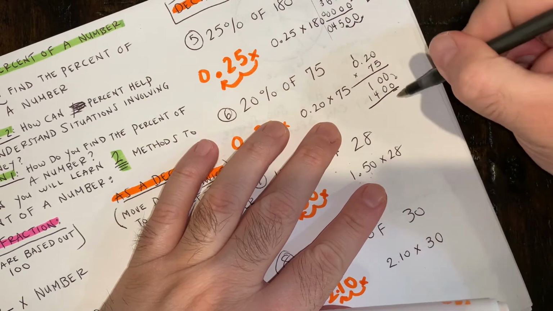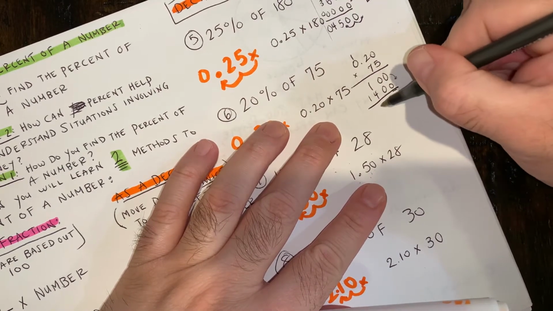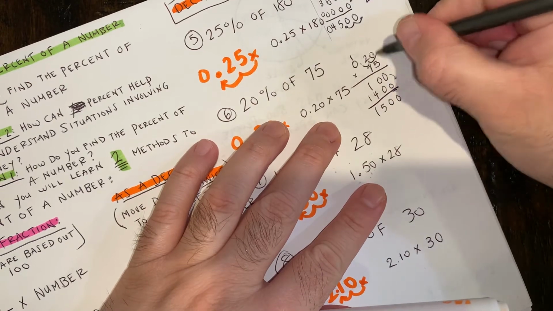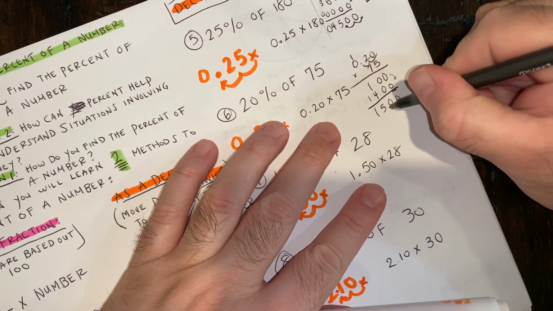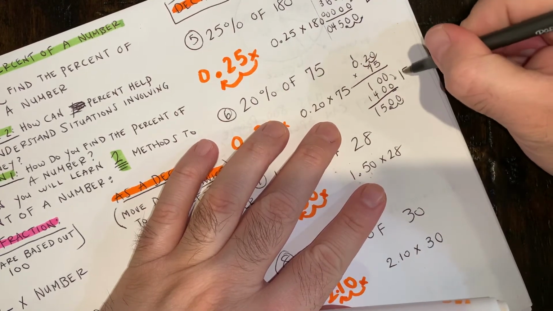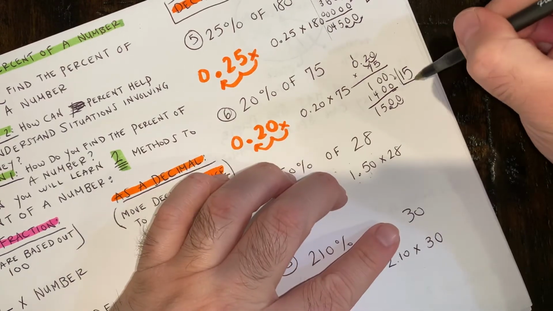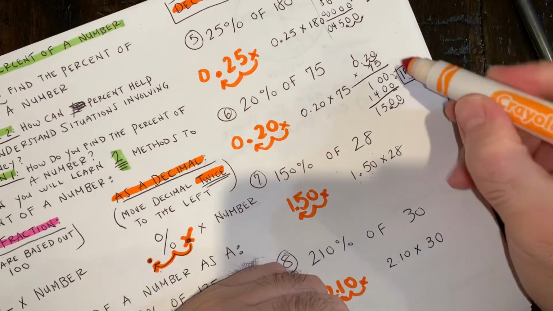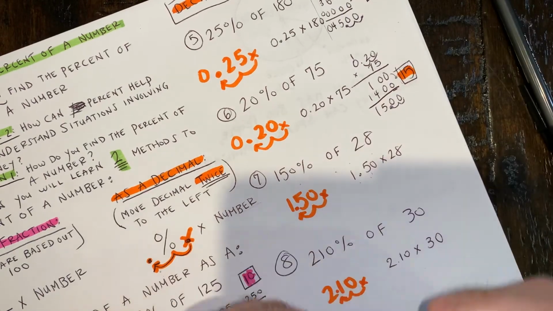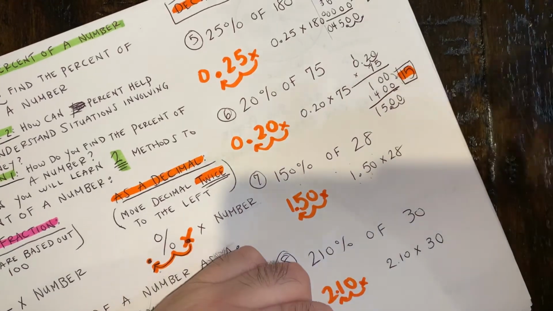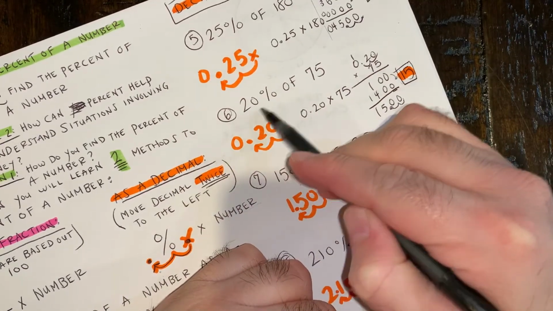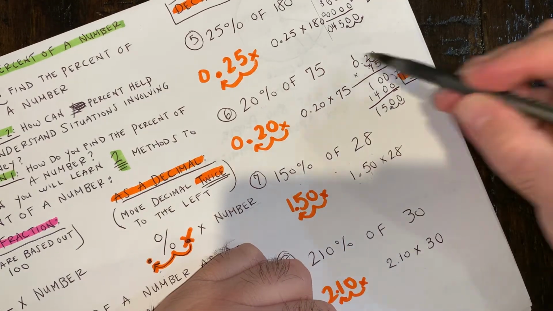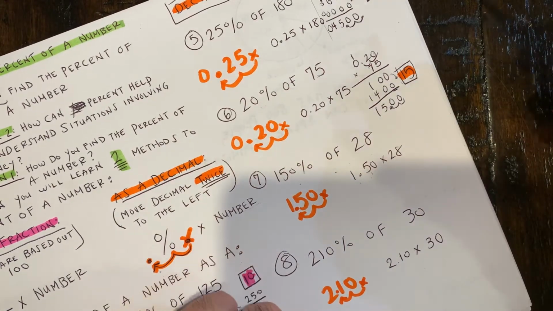Then 0, 0, 5, 1, with 2 decimal places. So your answer is 15. And then remember, smaller than 100, smaller than the number. So that checks out.